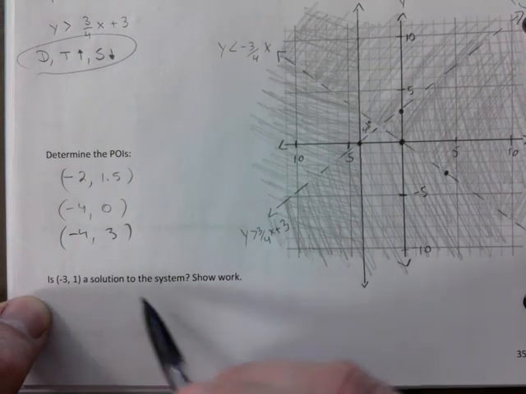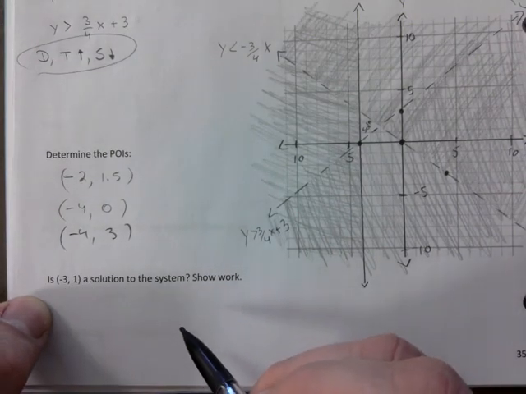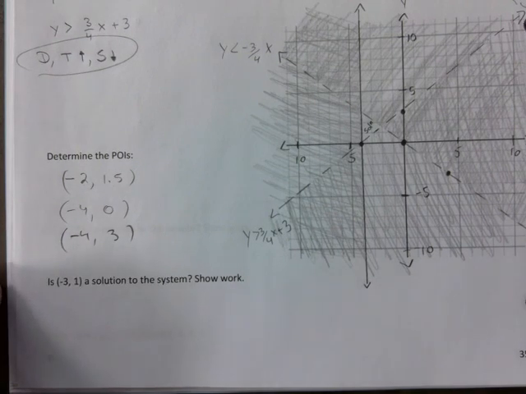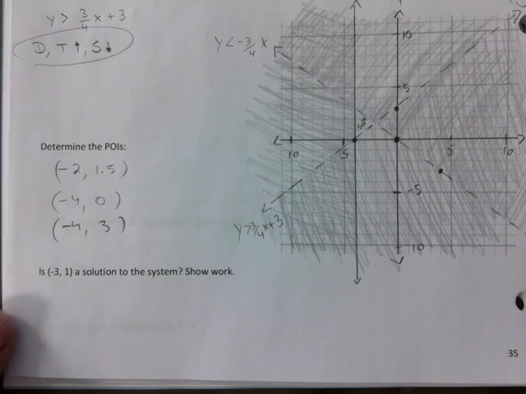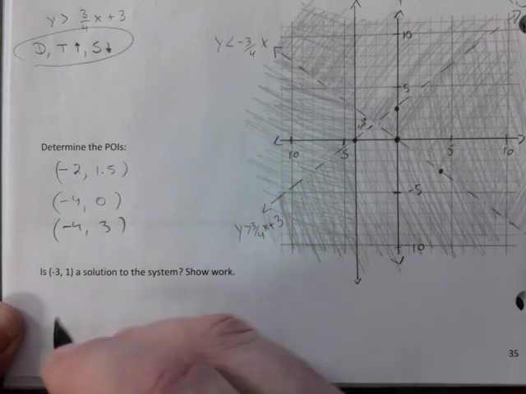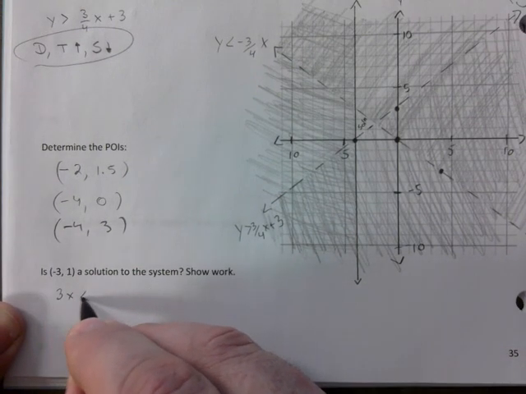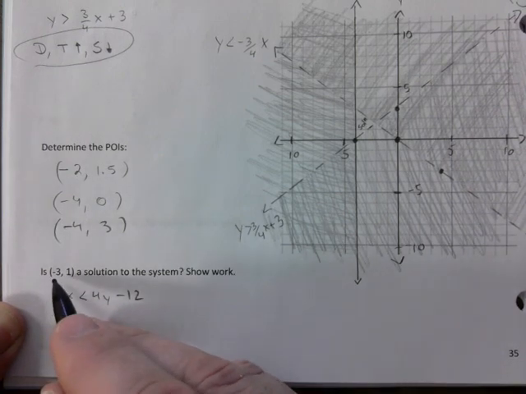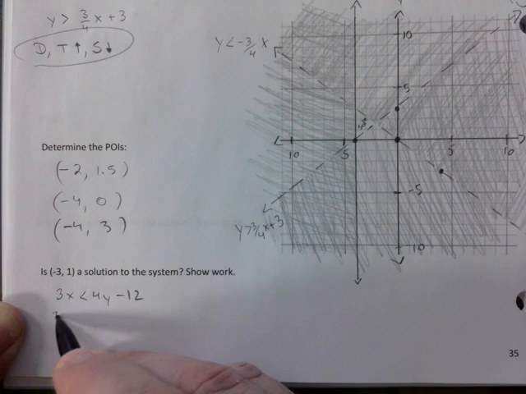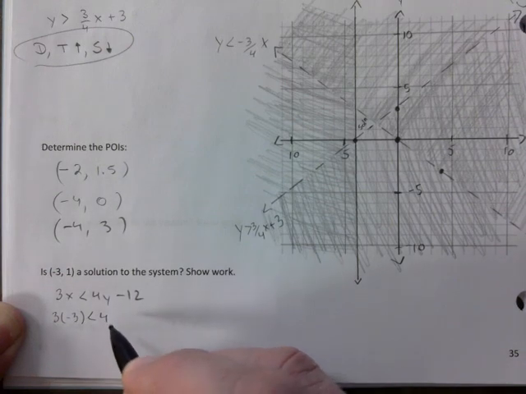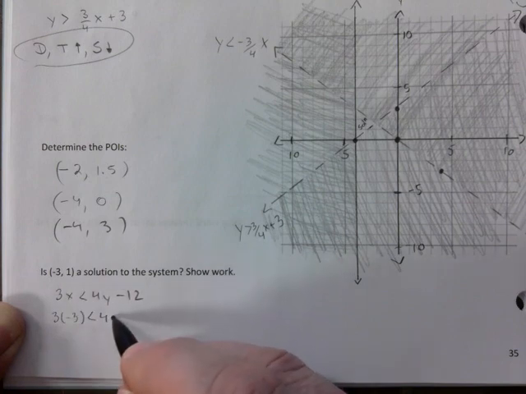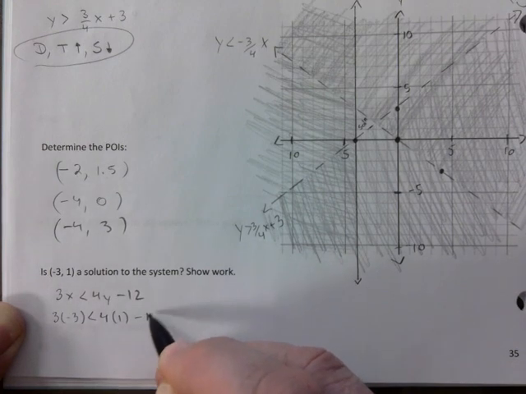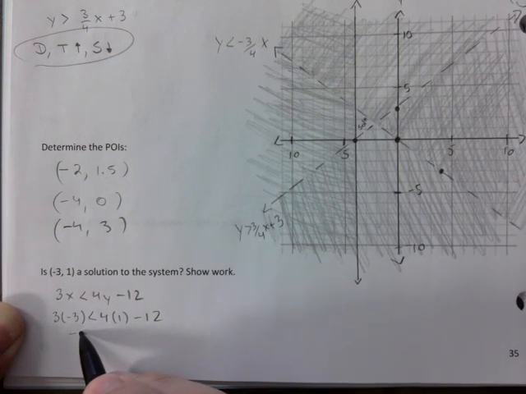Next, is -3, 1 a solution to the system? I'm going to just do this and then we're done. Unfortunately, you have to use algebra for this. You have to plug this into all of those up there. So 3x is less than 4y minus 12. So you plug in -3 for x, and you plug in 1 for y. And then see if the statement is true.